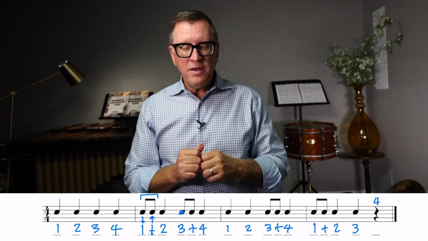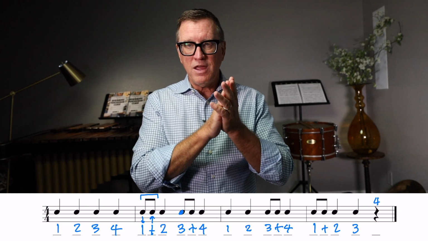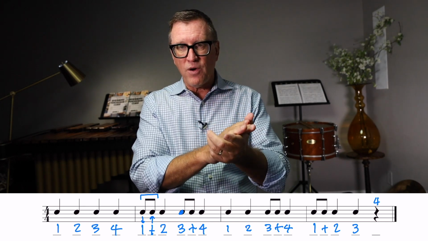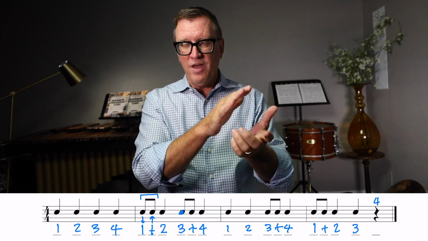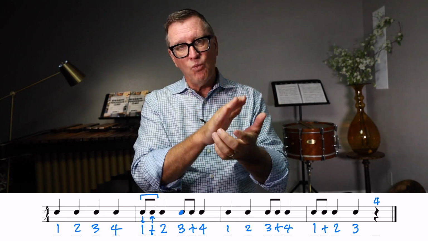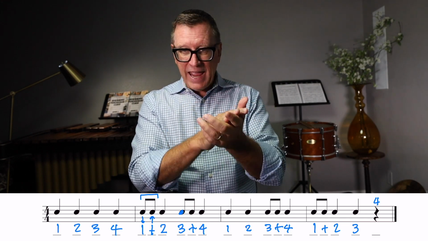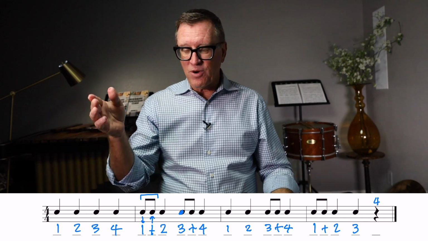1, 2, ready, go. 1, 2, 3, 4. 1 and 2, 3 and 4. 1, 2, 3 and 4. 1 and 2, 3, 4. And 4 is when I tap my foot, but I don't play my hands together. All right, so you got an overview of what 8th notes are like.